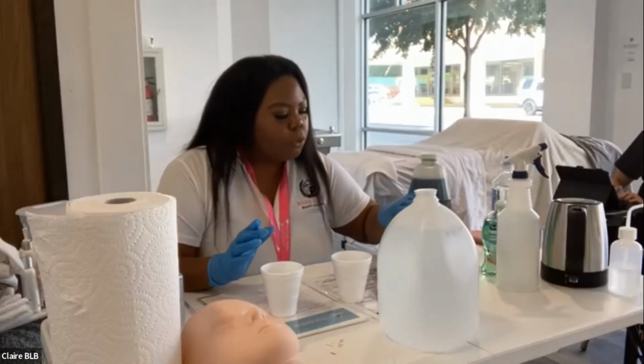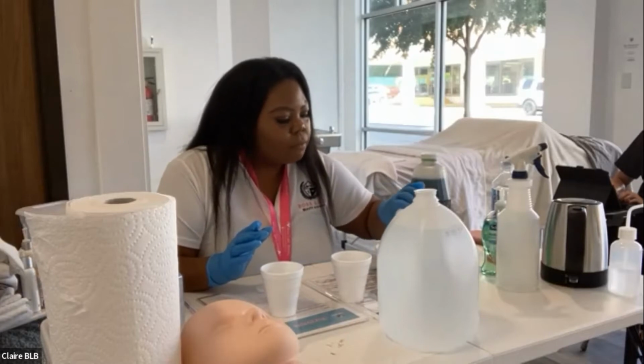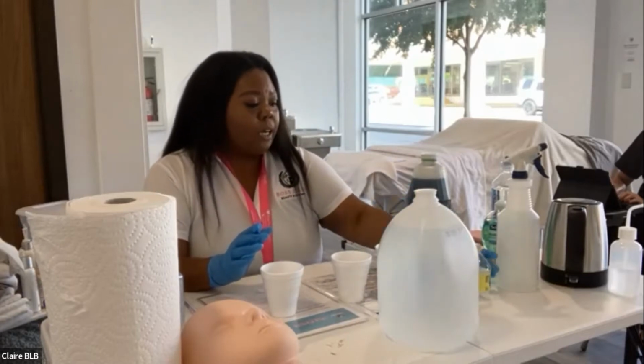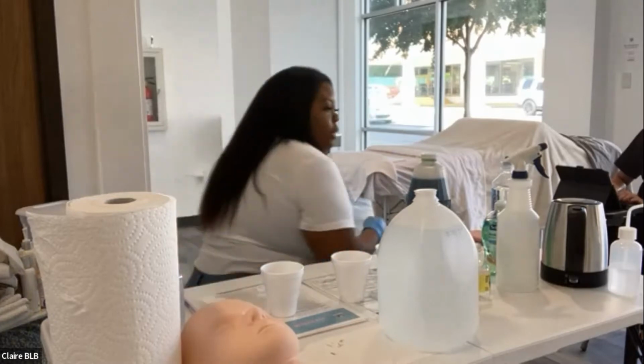And I'm going to evenly distribute that 8 ounces into 4 cups. And of course, I only grab 2 because math. Let me go grab 1 more cup. So we need 4 cups, 2 ounces. I got to get one.